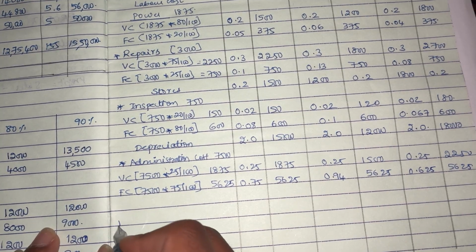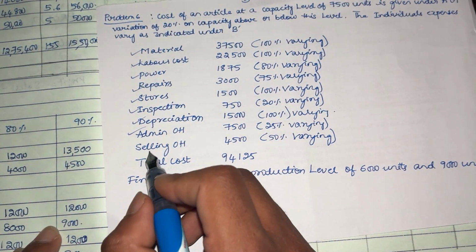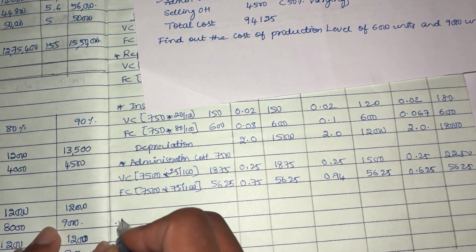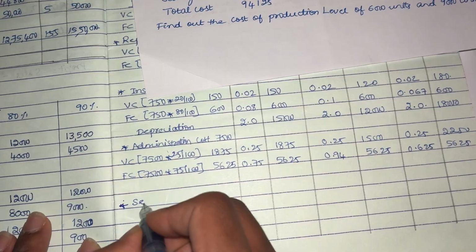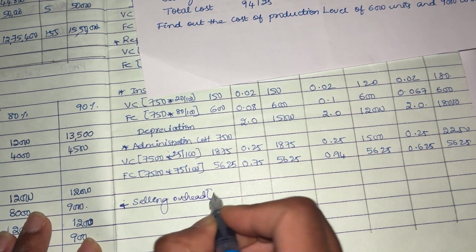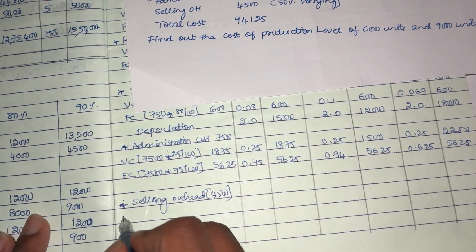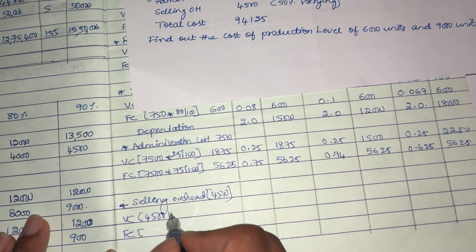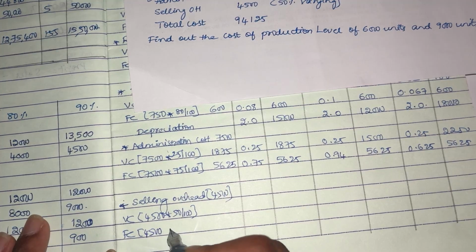Administration overhead is done. We have a last overhead, which is selling overhead, 4,500, 50% varying. So I will write it here: selling overhead, 4,500, variable cost and fixed cost. 4,500 into 50 divided by 100.